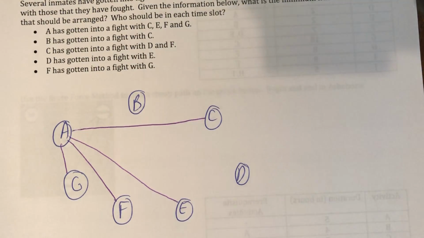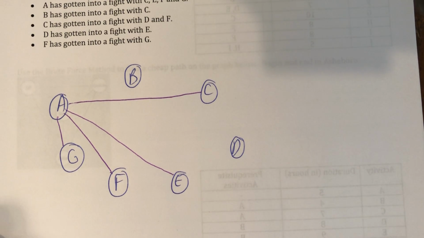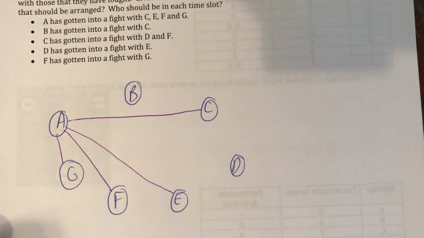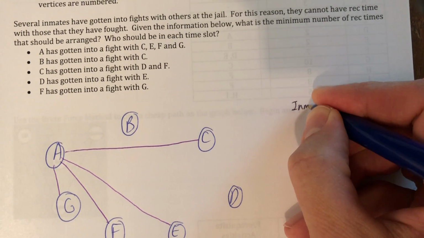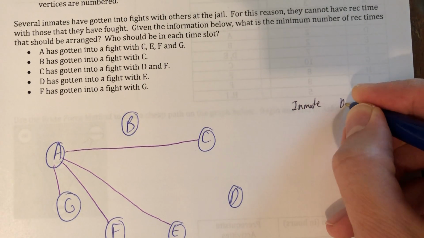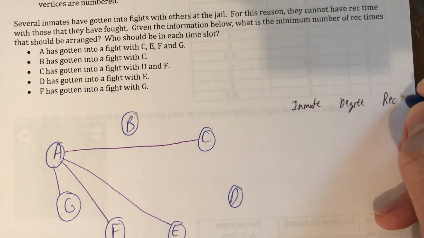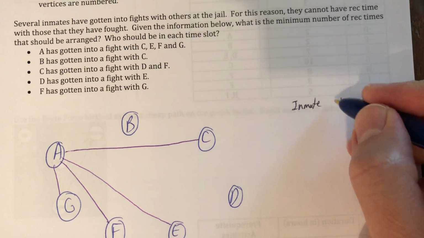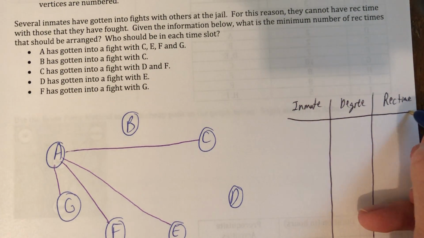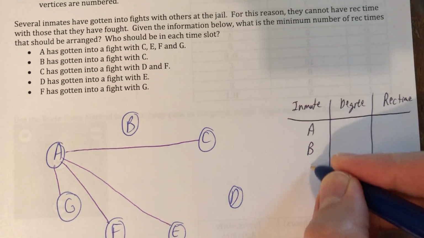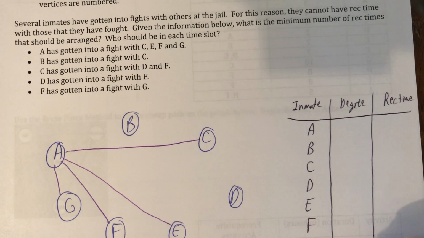Okay, so let's just go ahead and start. Let's talk about where this process is going. This is going to be one of the easiest things you ever did in your life. You've done this many times before. We're going to have the inmates here, and each inmate is going to have a degree. Then we're going to have their specific rec time: rec time number 1, rec time number 2, whatever. And so we will have inmate A, B, C, D, E, F, and G.